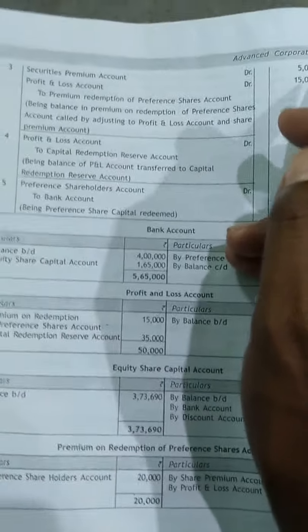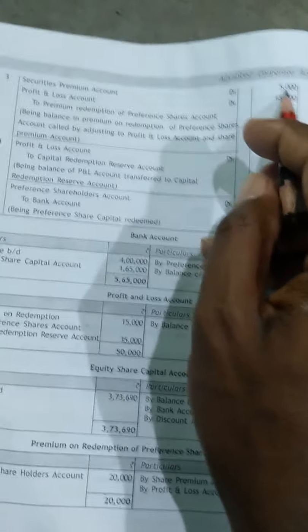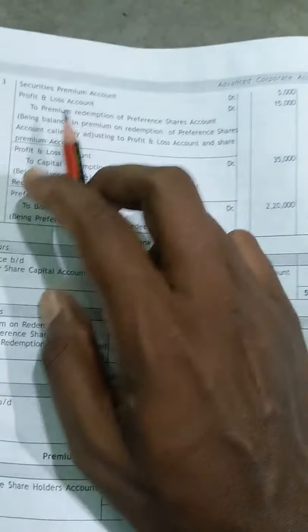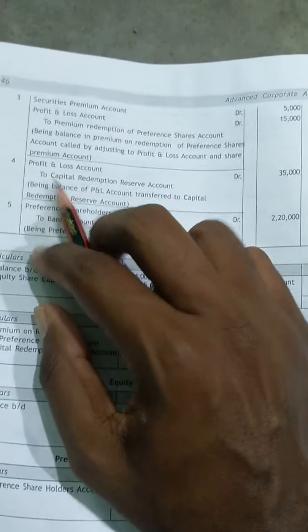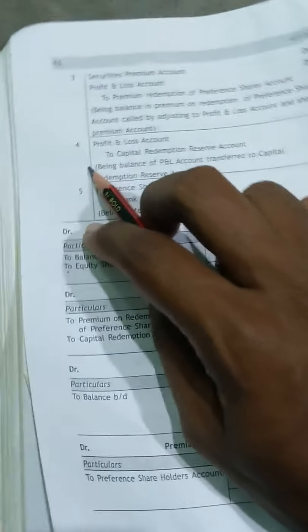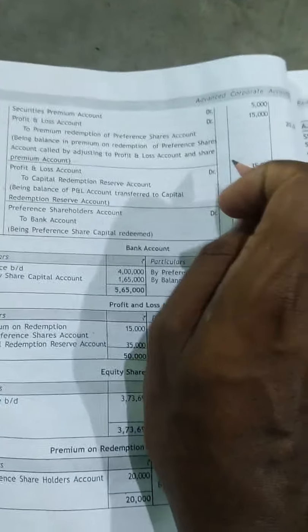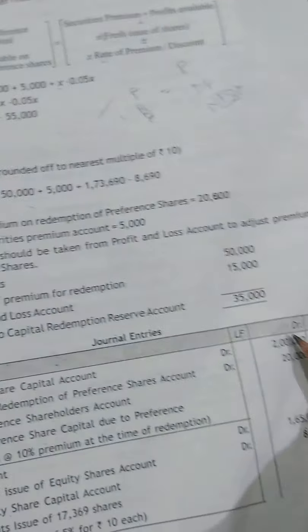Next, securities premium account: in total we need to pay 20,000, but we have securities premium account 5,000, and the remaining 15,000 we need to pay from profit and loss account. At last we need to settle the face value, so from profit and loss account we are taking 35,000, and we need a total of 2 lakh.